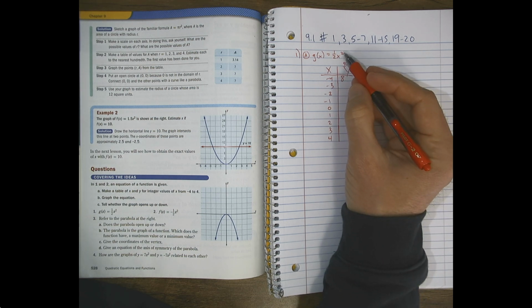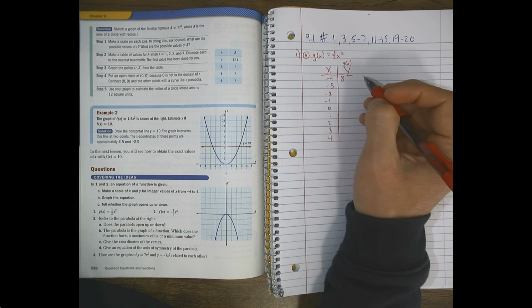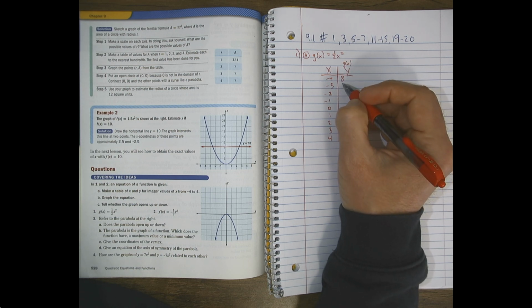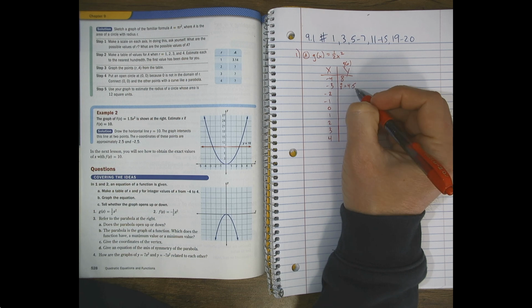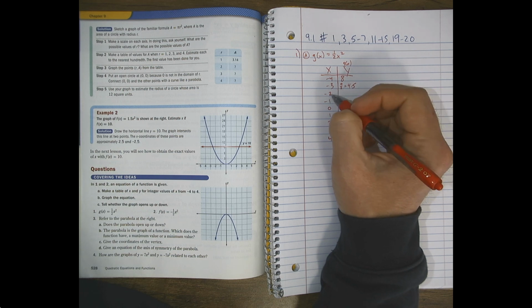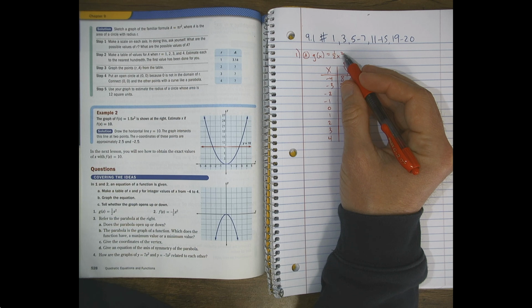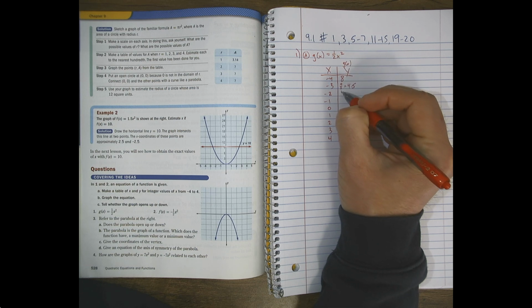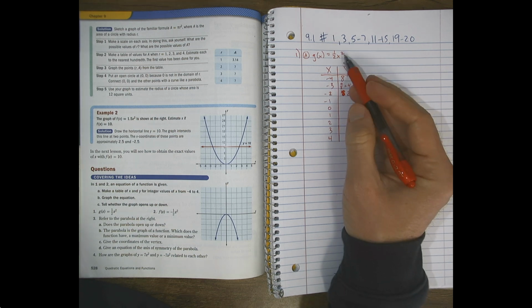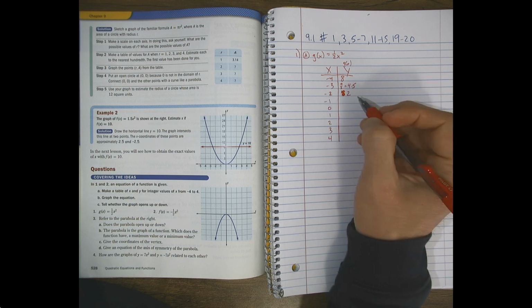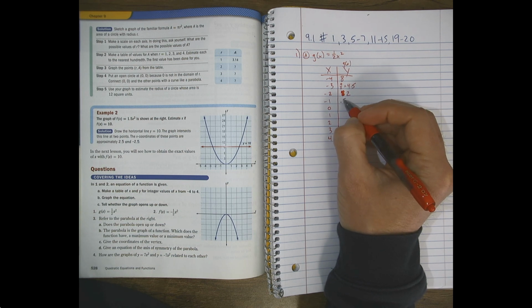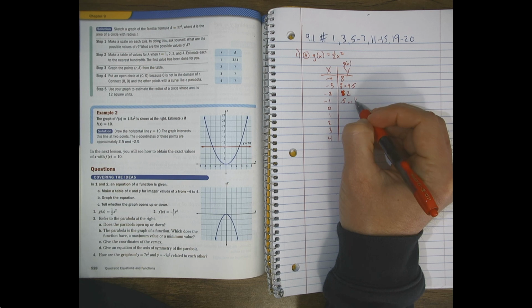-3 squared is 9. Take half. Now, you can do that in the calculator, or you could just leave it as a fraction if you wanted to. 9 divided by 2, which, if you go ahead and do that in your calculator, is 4.5. So whichever way you want to do that. Plug in -2 squared is 4. Half of that is, oops, I almost wrote 4, 2. -1 squared, -1 times -1, that's 1. Take half of that. Half of 1 is 0.5, or 1/2.